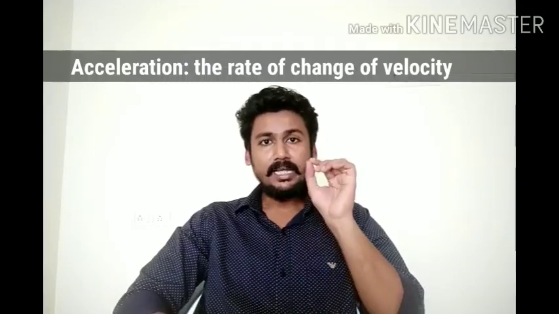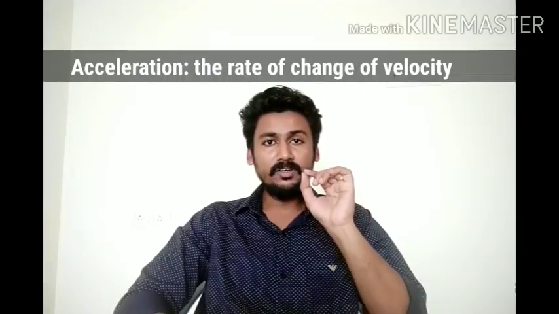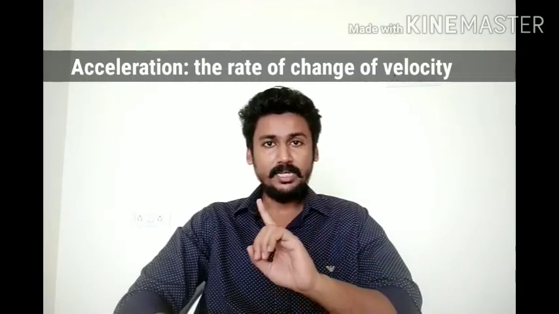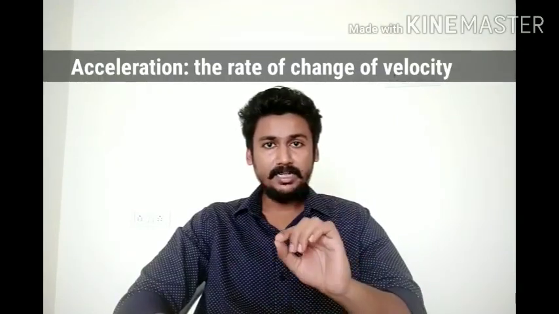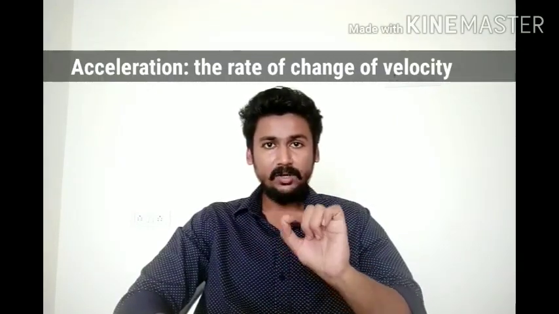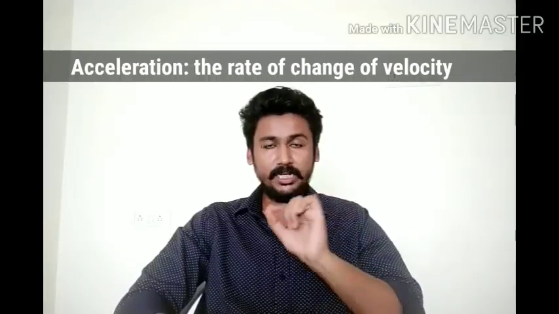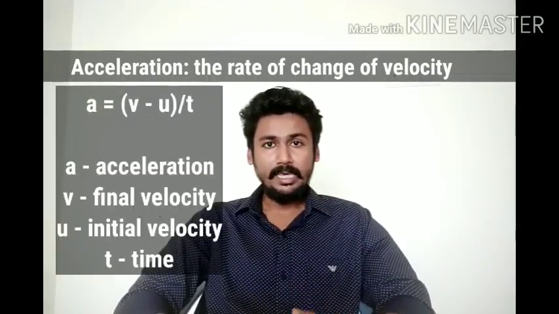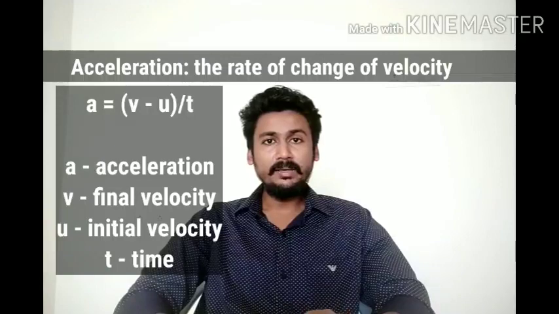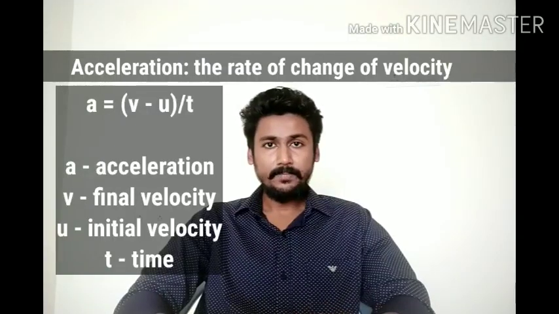Now we define a quantity called acceleration. First, this is the definition. Acceleration is defined as the rate of change of velocity. This is the formula: a = (v - u)/t.